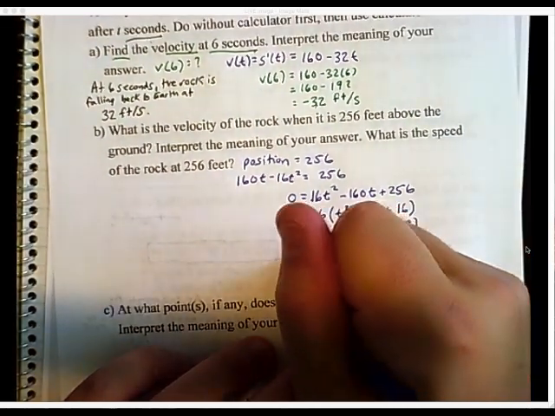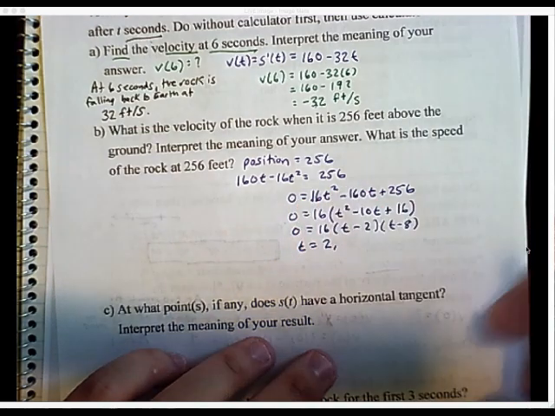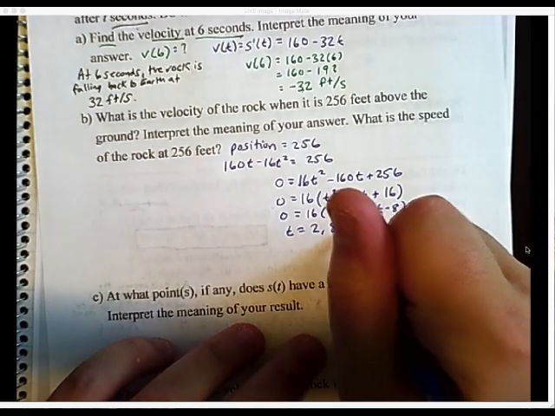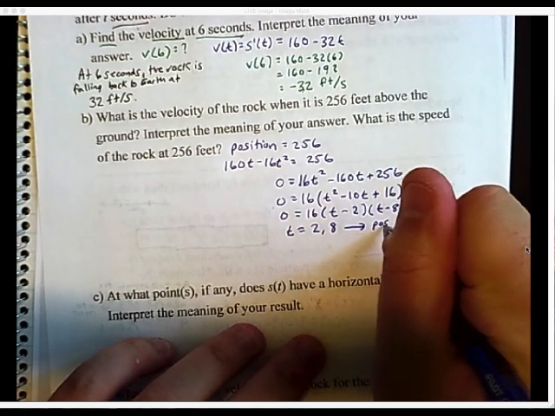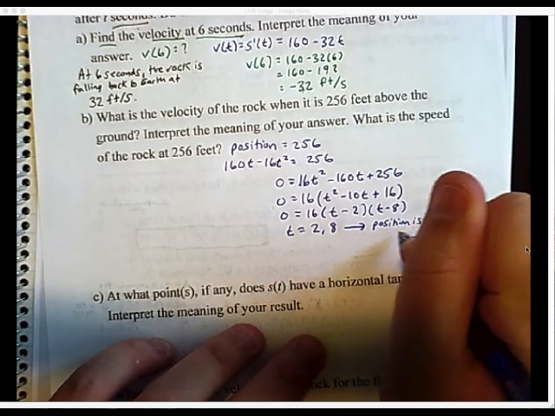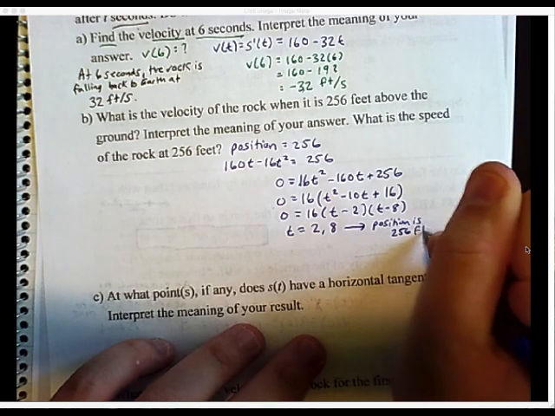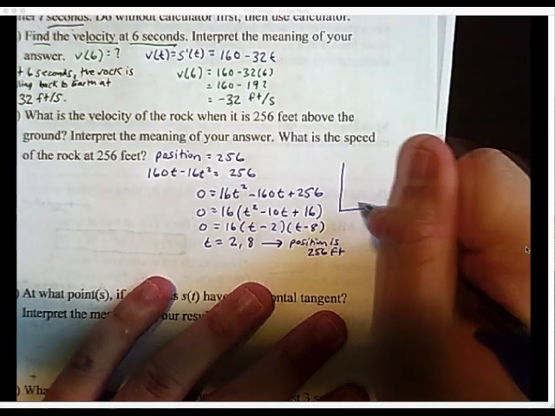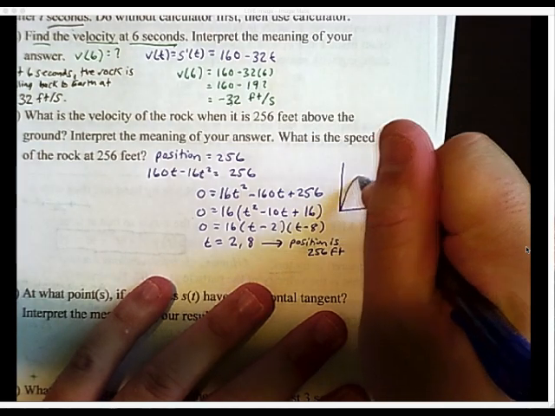So what that tells me, there's 2 times. At time 2 seconds and at time 8 seconds, the position is 256 feet. If I looked at it on a graph, let's draw it.